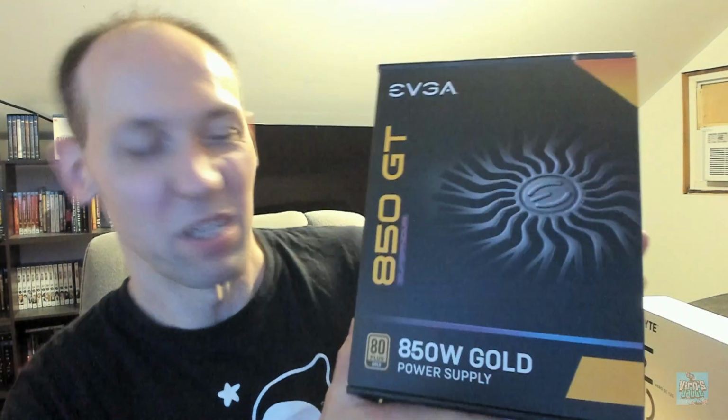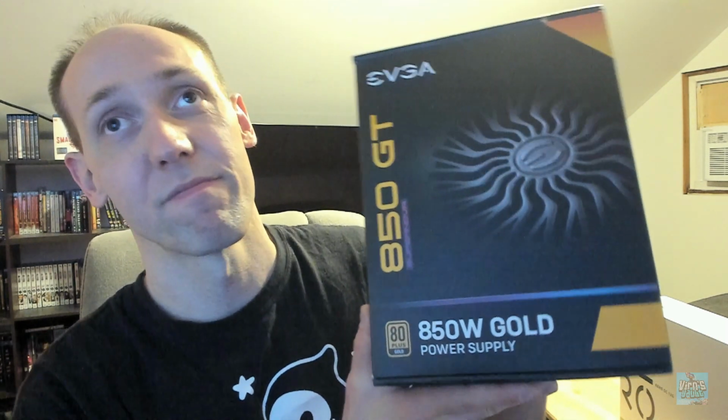Alright, so every PC does actually need one of these. These are called a power supply. This one, simple enough, is an 850 watt power supply, which works well enough for what I need it for. It's actually probably more than enough for what I have in the PC.